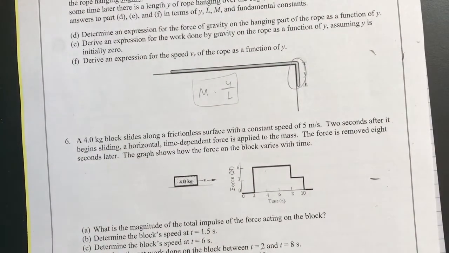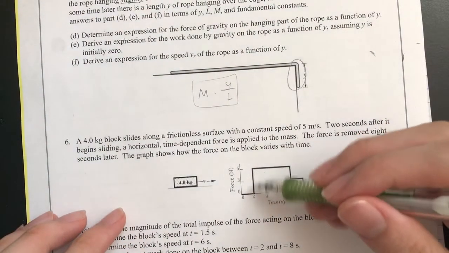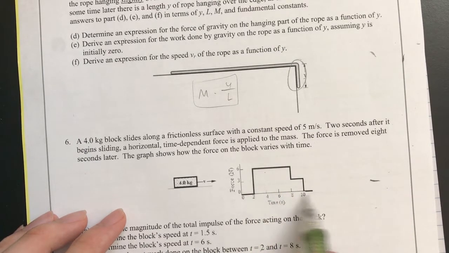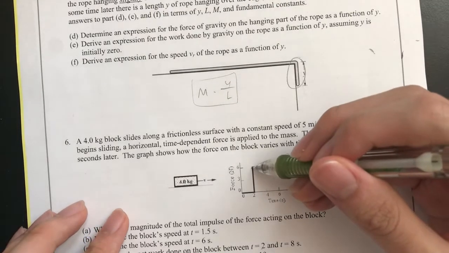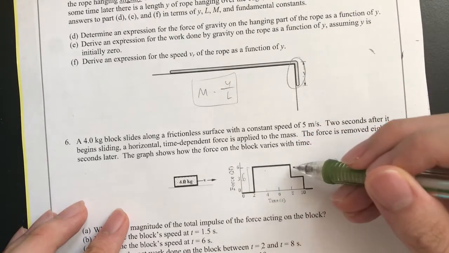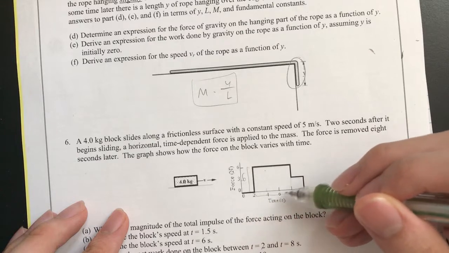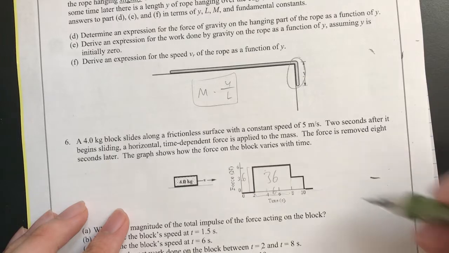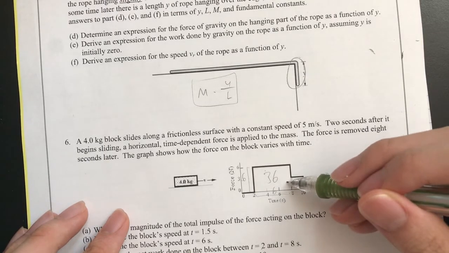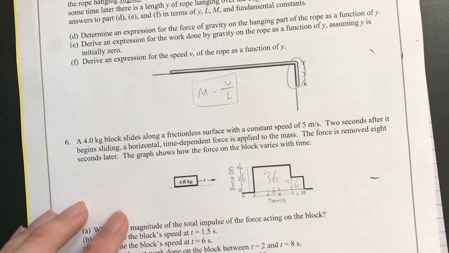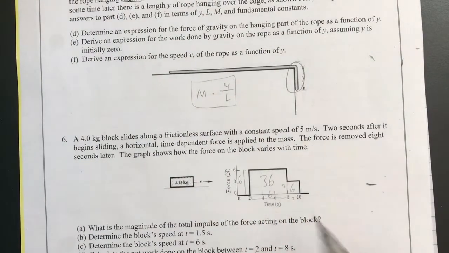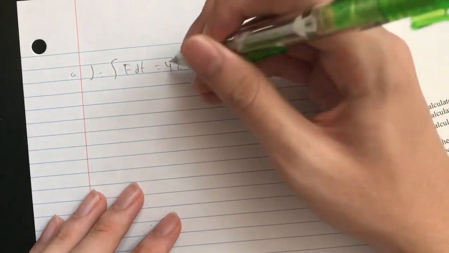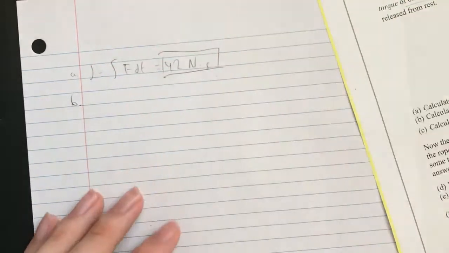So in order to find the total impulse, we can just simply take the area from the line of force to the x-axis. So here's a height of 6, and this rectangle goes from 2 to 8, so it has a length of 6, which means this is an area of 36. And then this part is a height of 3 and length of 2, so that's 6. So the total area of this is 42, and that will be our impulse. 42 newtons times seconds.